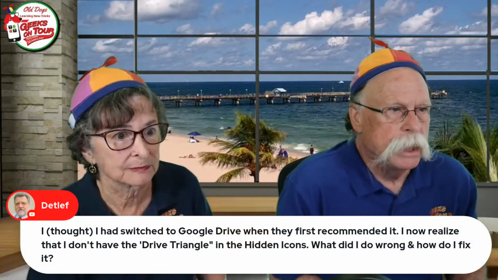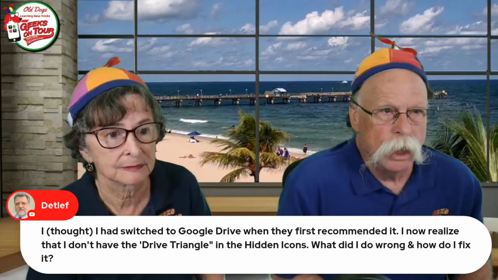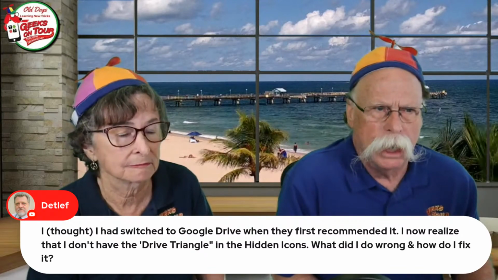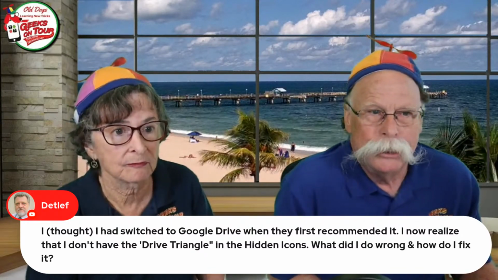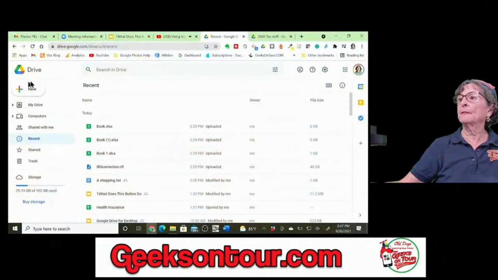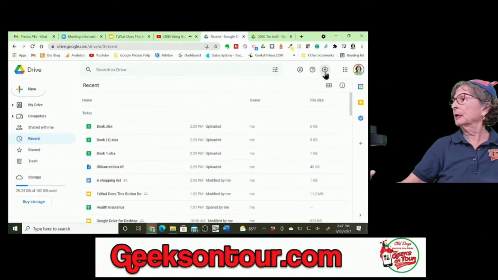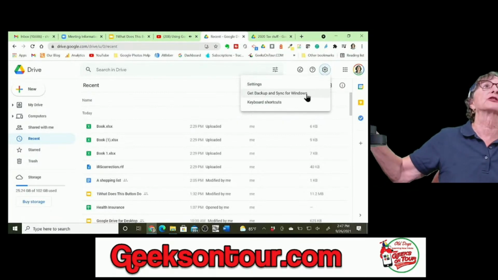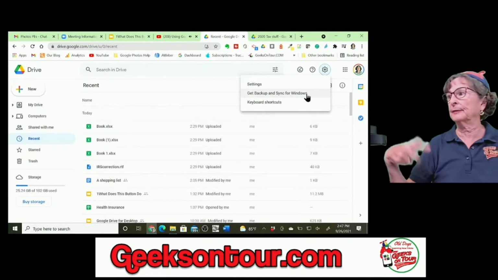Okay. Detlef says, I thought I had switched to Google Drive when they first recommended it. Now I realized that I don't have the drive triangle in the icons in the system tray. What did I do wrong and how do I fix it? Well, if you don't have that icon, then you need to download the software, and you would get that from Google Drive in the cloud under the gear. There's Get Backup and Sync for Windows, and it's the same thing as the one I showed using Google Photos as well.